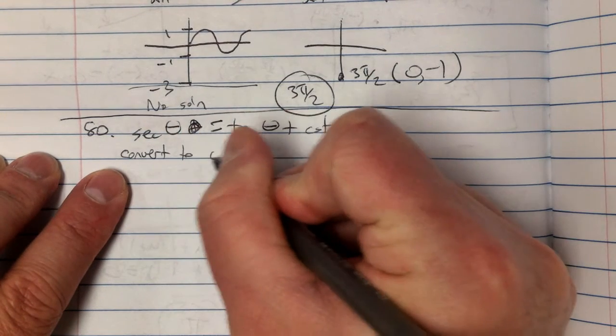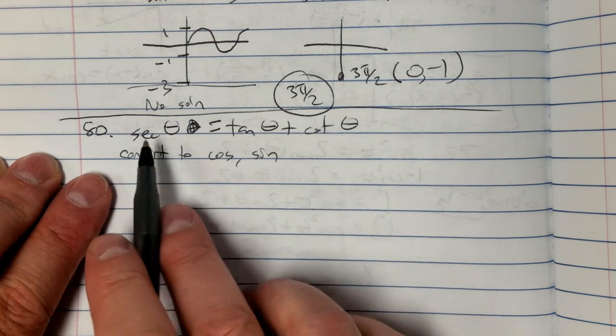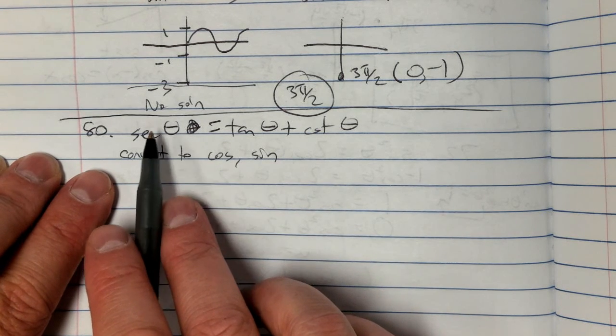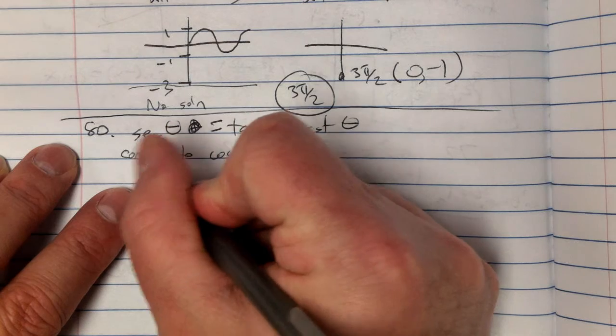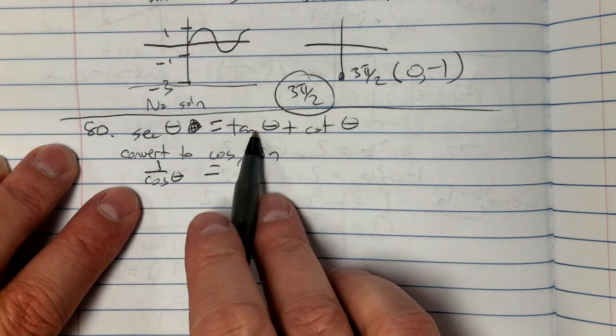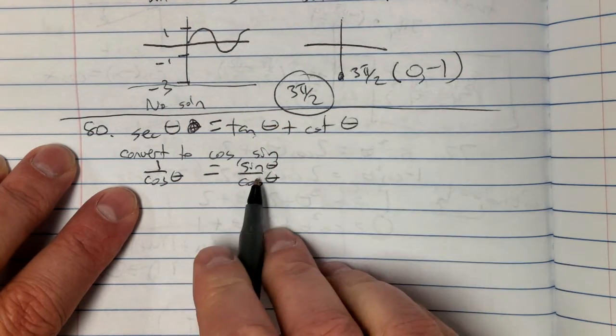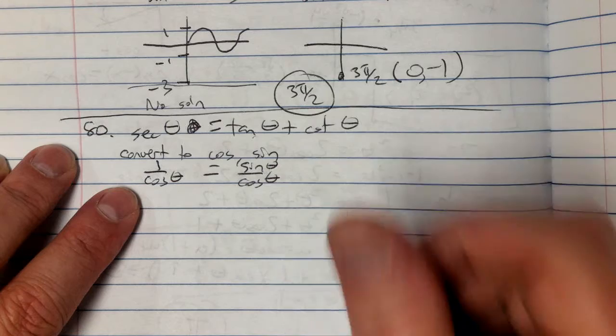Convert to cosine or sine to make it easier. So secant is the same as 1 over cosine. Tangent is the same as sine over cosine. And cotangent is cosine over sine.